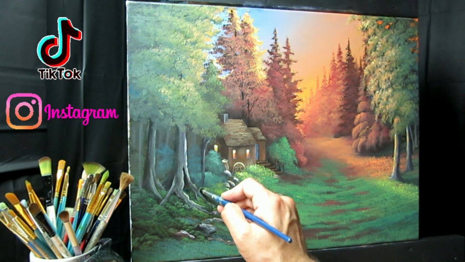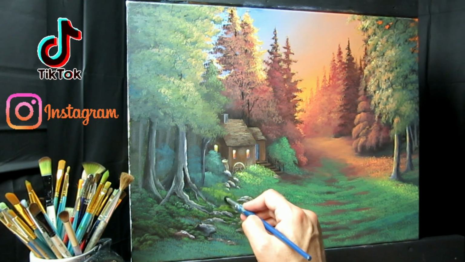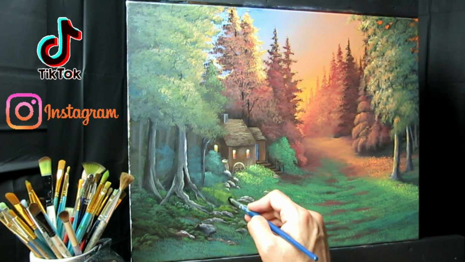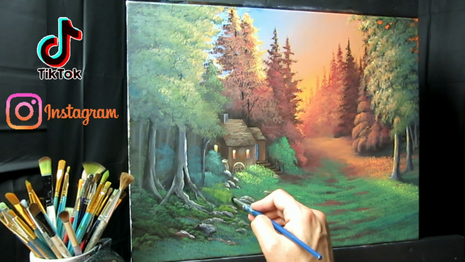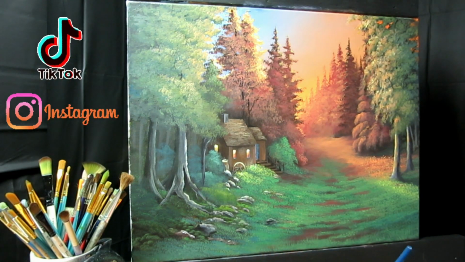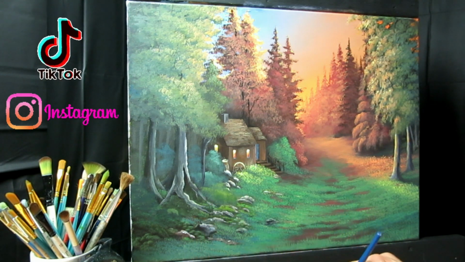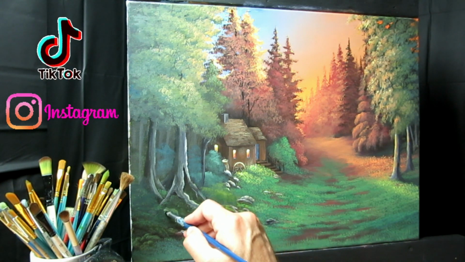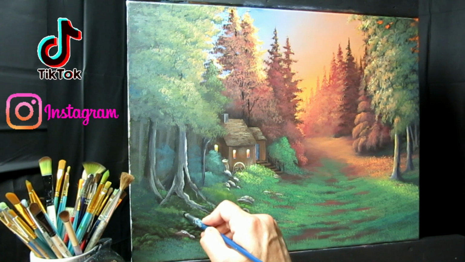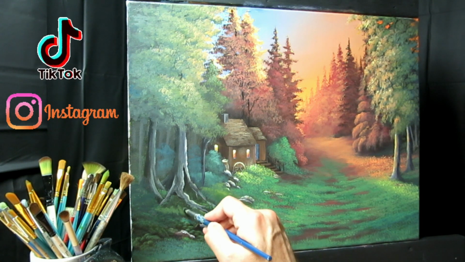Not much of a highlight in this area, just a bit. And apply some impression of highlights on these things. Still in the shadow area.